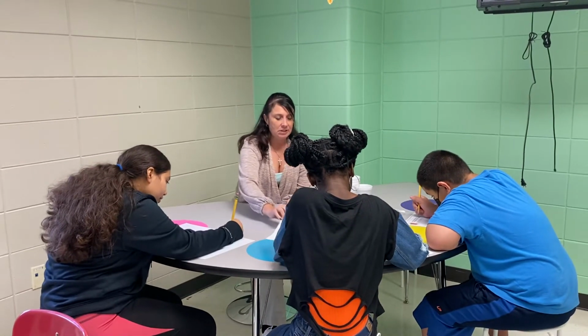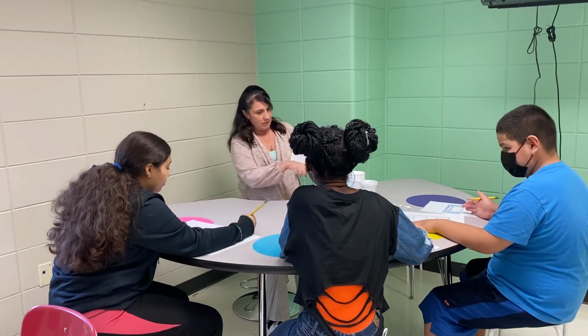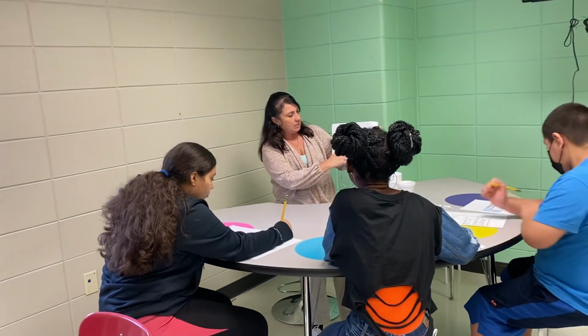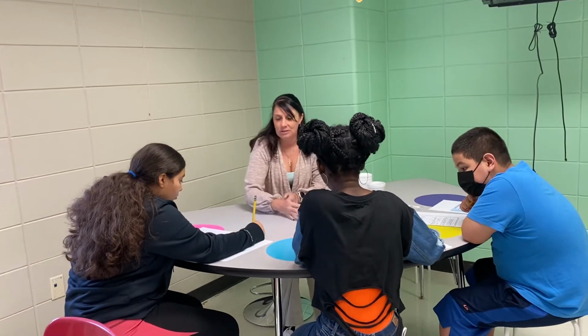All right, so we're gonna study the states of matter, okay? And we've got this chart here. Each one of you is gonna have a chart, and we wanna see what do we know about the states of matter? What three states are there?